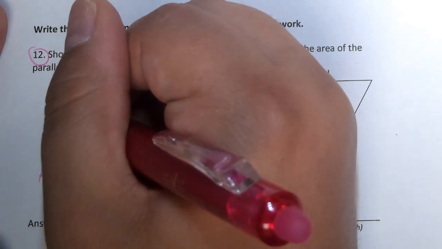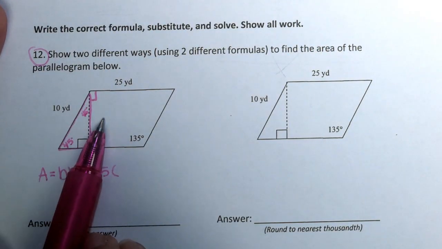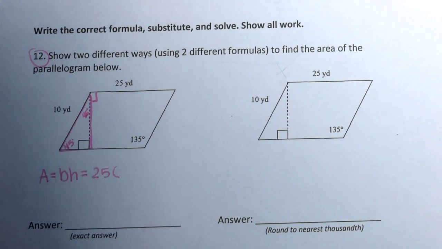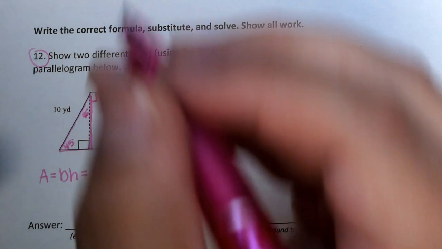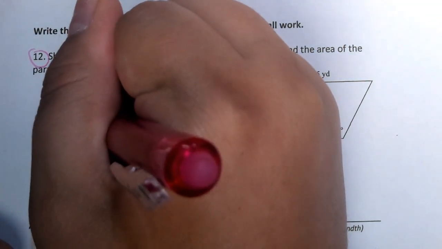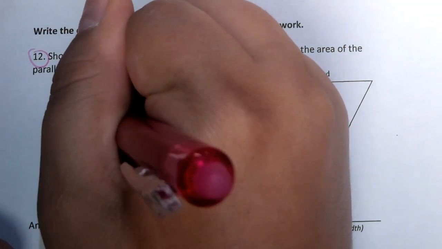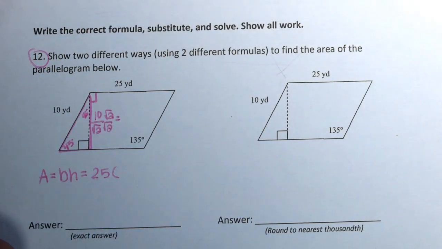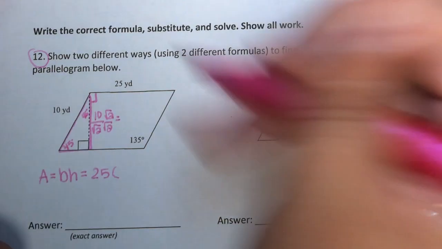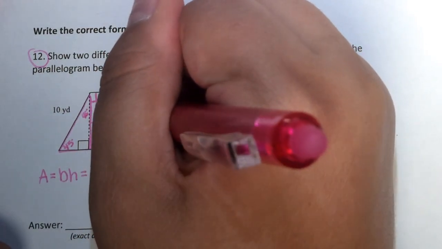And if I am going to go from the hypotenuse to a side of a 45, 45, 90 triangle, what am I going to do? Divide by root 2. I need to rationalize, what does that give me for my height? 5 root 2.